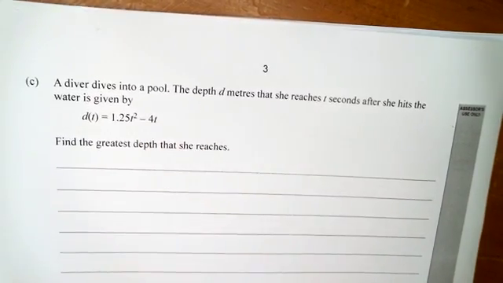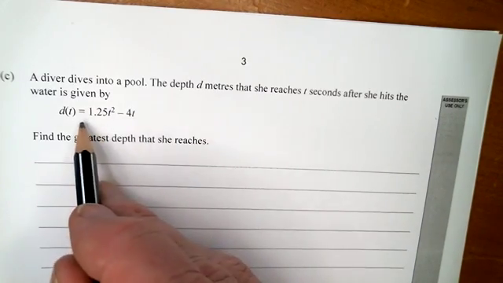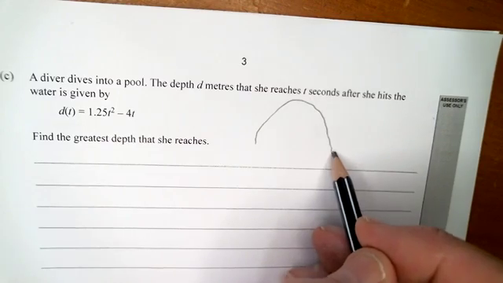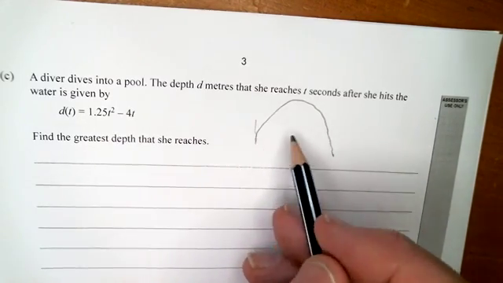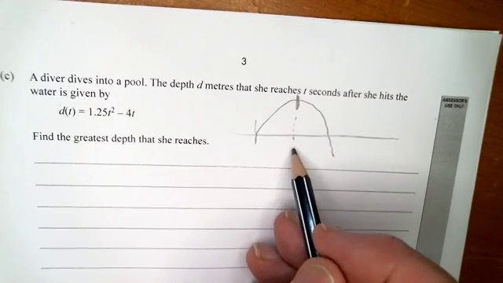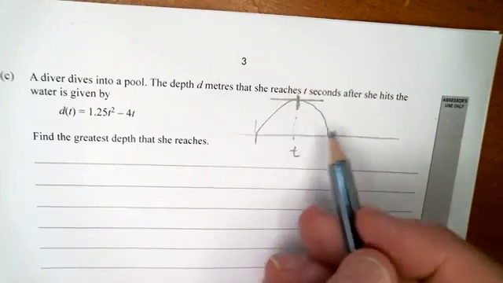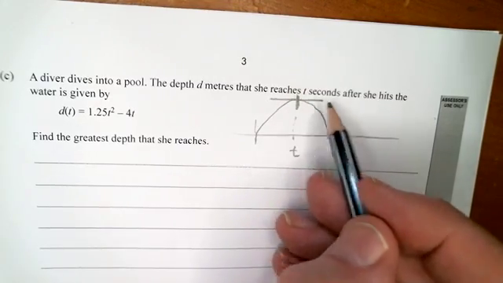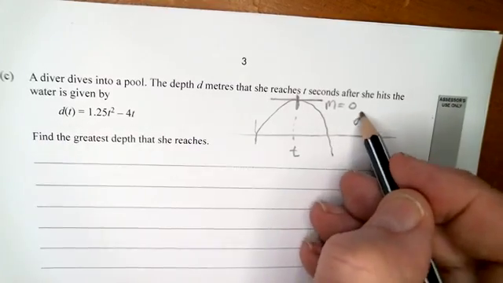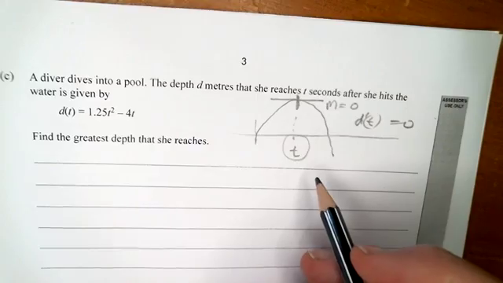So let's have a look, because that'll be the turning point, yeah? In other words, we'll have some sort of function. The function in this case is a positive function. It's going to be like this somehow, yeah? And we know that if this was the start point here, the greatest depth is going to be t seconds after she starts. So this is when the gradient equals 0. We don't know when that is, but if we can find when d dash t, d prime t, is equal to 0, we can find the value at that point. That's all we're doing.